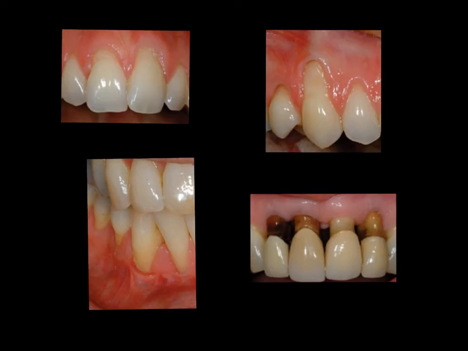And this is clinically how the Miller classification is done. Here we see Class 1, in which we have gingival recession not extending beyond the mucogingival junction. Here the recession extends beyond the mucogingival junction but with intact interdental or interproximal area.